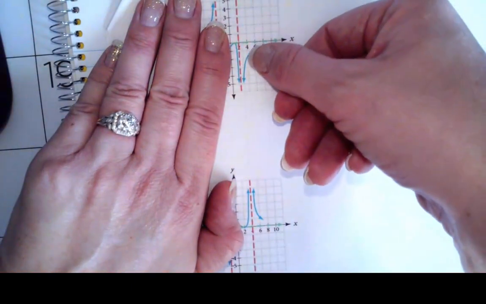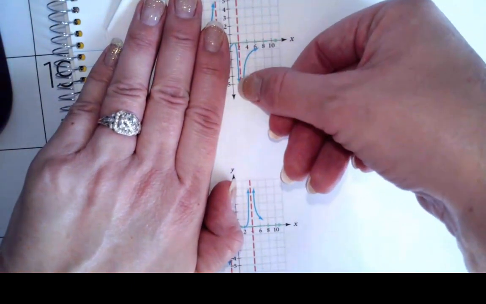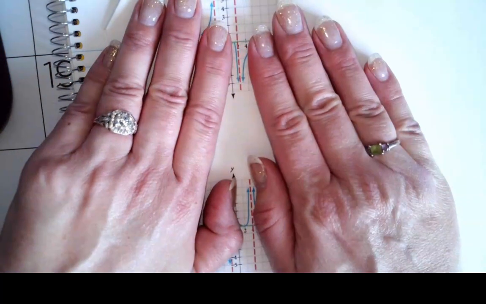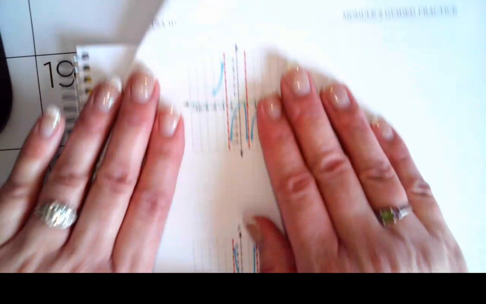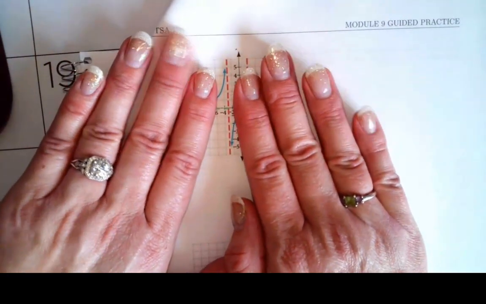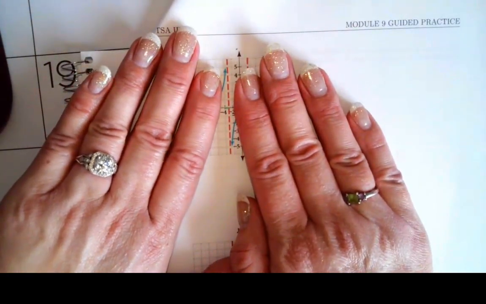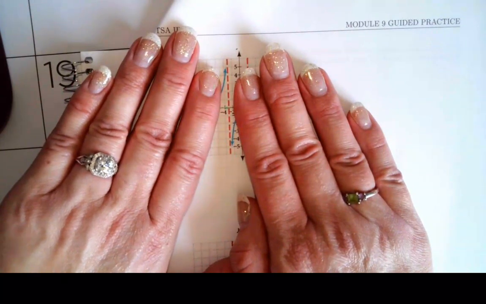Notice that it's going the same direction on either side of the asymptote, so it's a 1 over x to the even. Notice that on this one, the behavior on either side of the asymptote is shooting off in opposite directions. So this would be like a 1 over x to the odd.